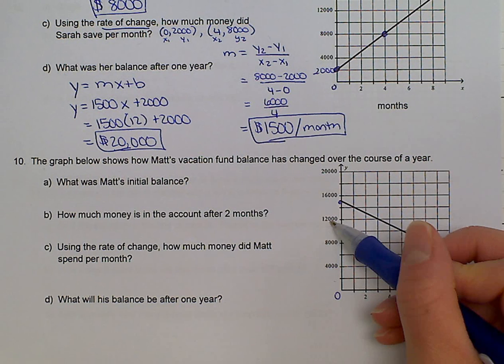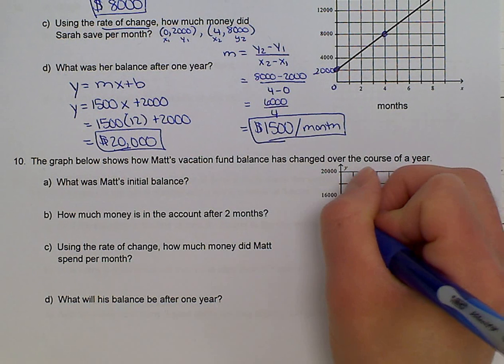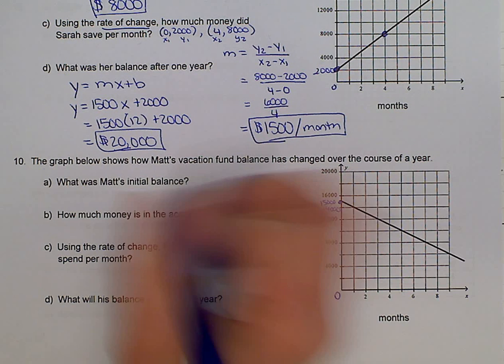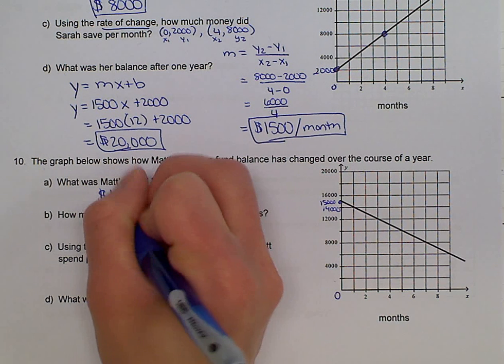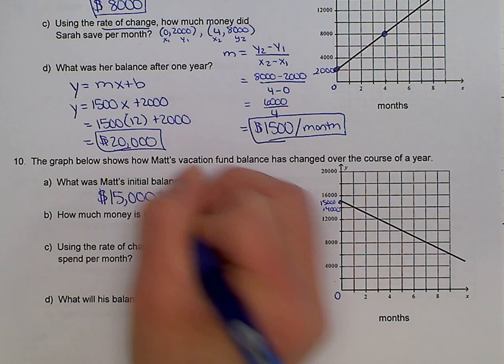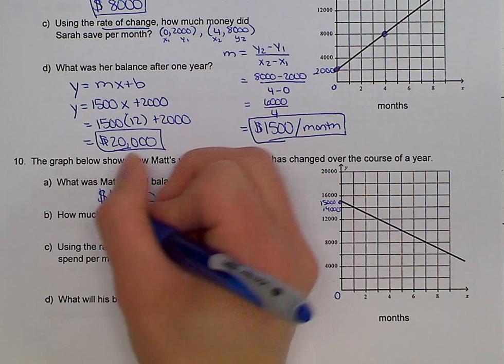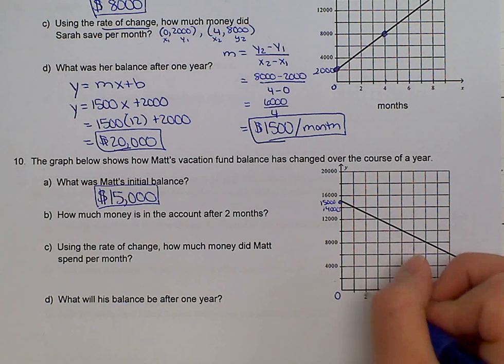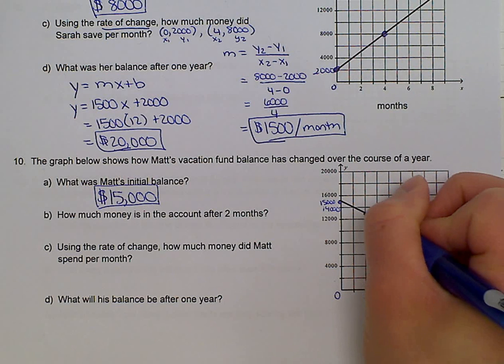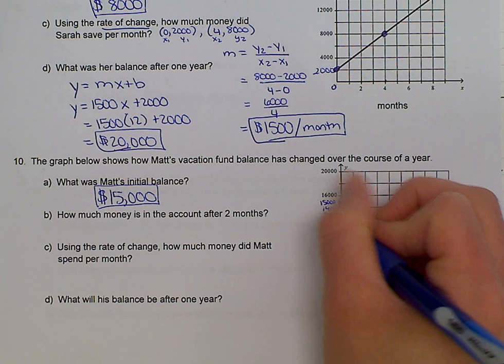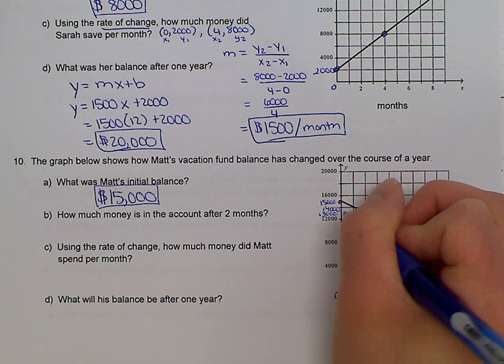This would be 14,000. This one is in between, so I'm going to go with $15,000. It says how much money is in his account after 2 months. Here's 2 months. Again, this one looks right in between. We have $13,000.